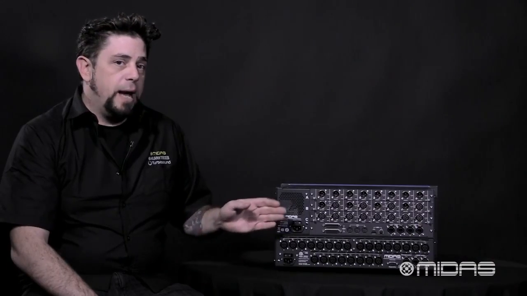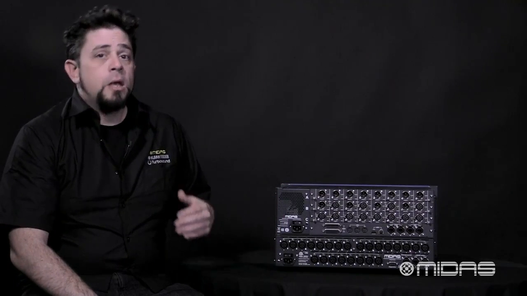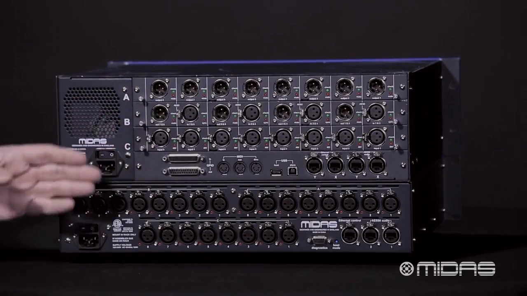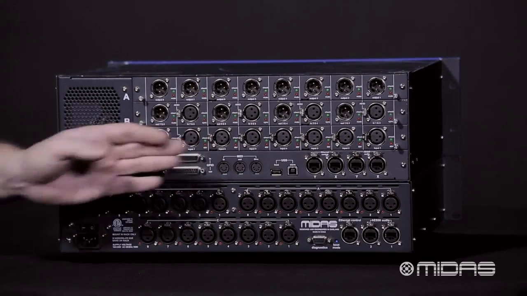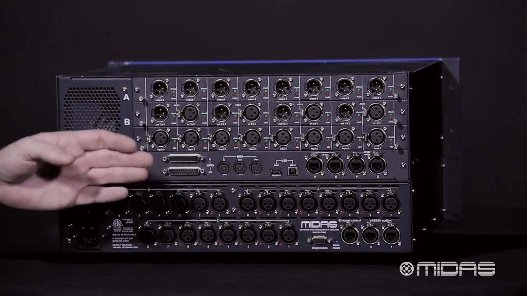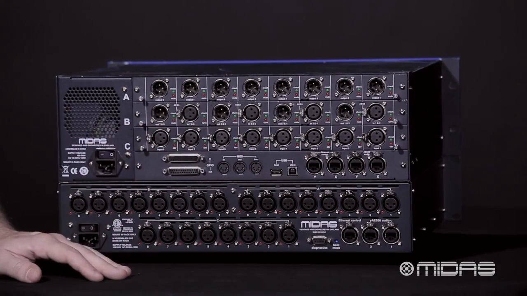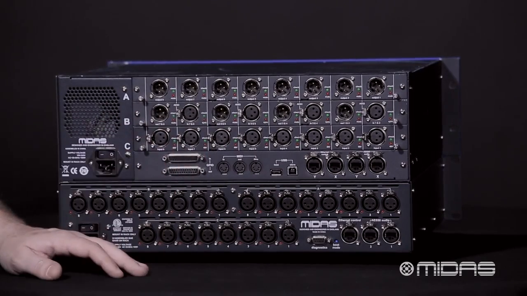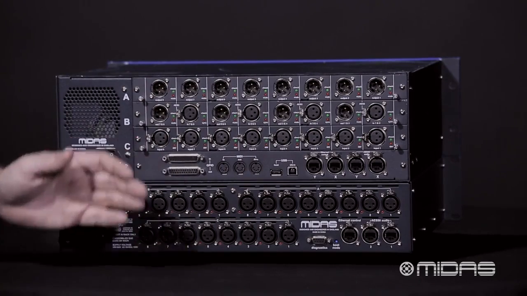Let's quickly go over the back of the units. Both I/Os feature universal power supplies, so this way we could use the I/O boxes anywhere in the world. On the 451, we next have 2 DB25s that we could use for our GPIO connections. After that, we have our MIDI in, out, and through ports. Next, we have our USB ports. Following that, we have our Ethernet control for X and Y. And last, we have our X and Y AES50 snake ports.